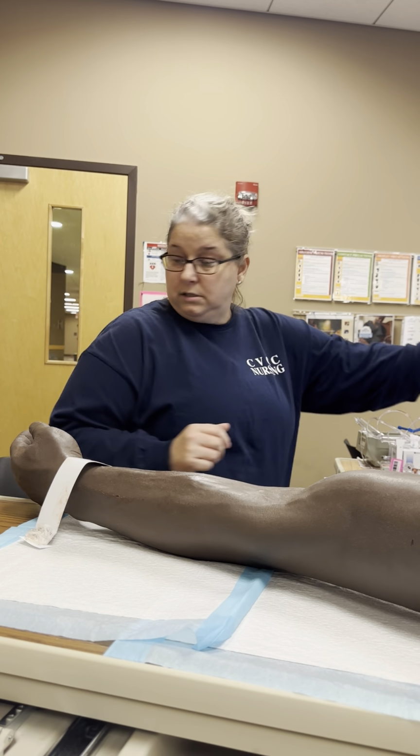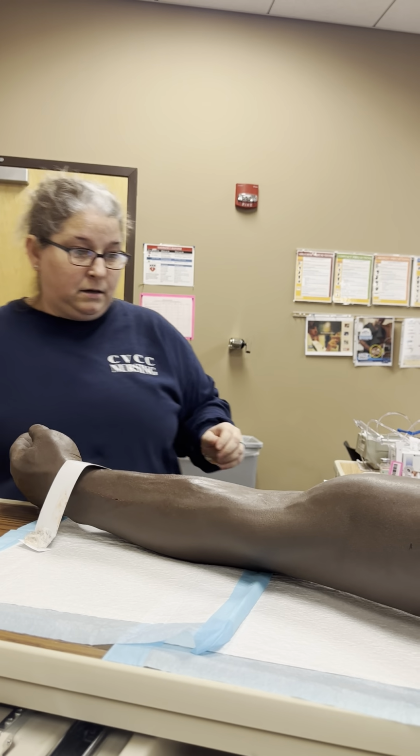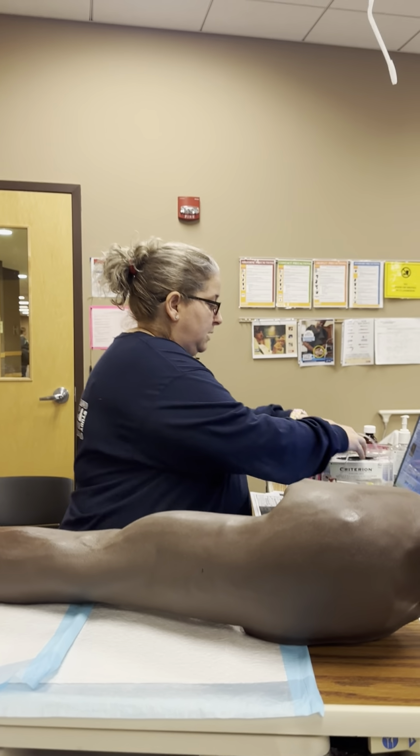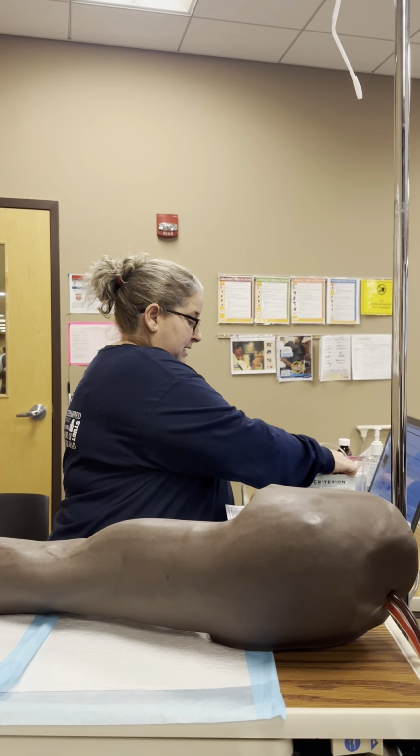I'm going to get my stuff. I'm gonna adjust the bed, lift it up, which really I don't need to lift it up because I'm short. I'm gonna clean my hands. I'm gonna don gloves, and I did not stop.